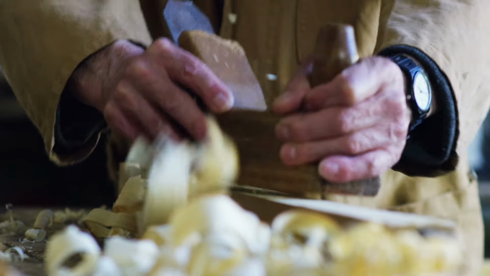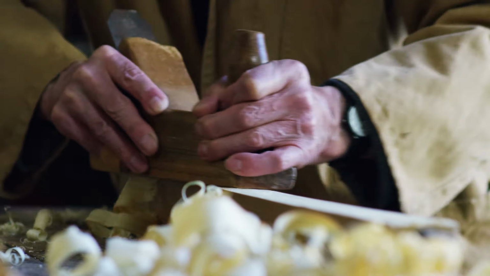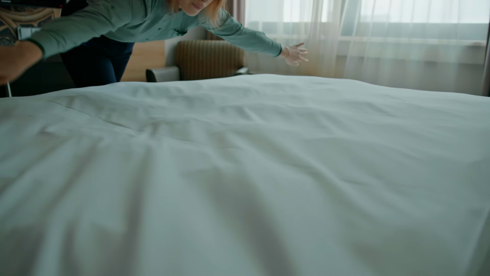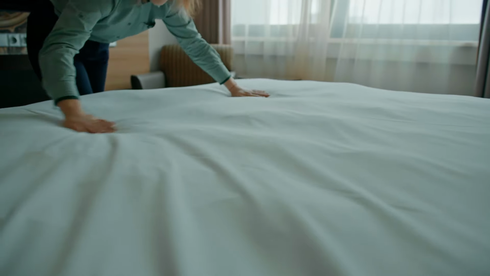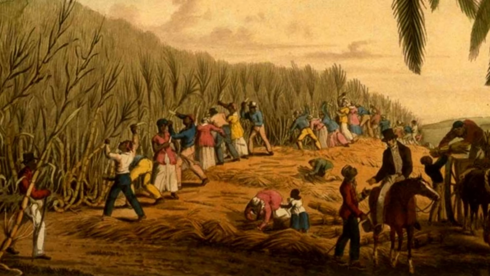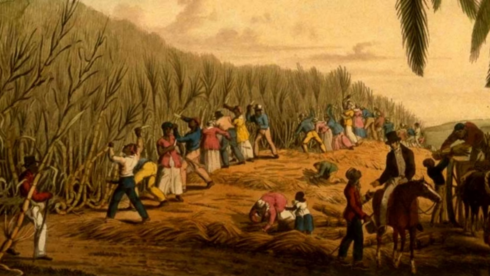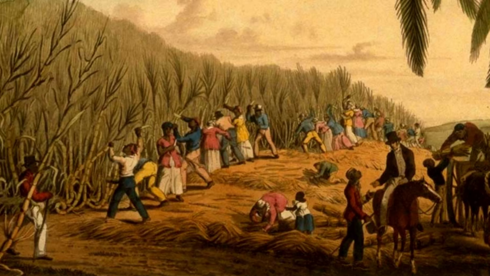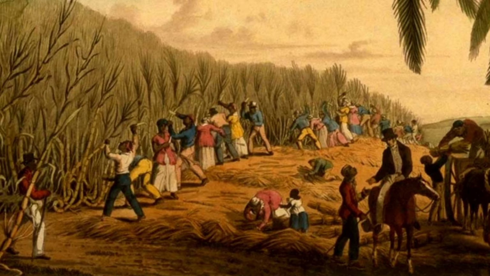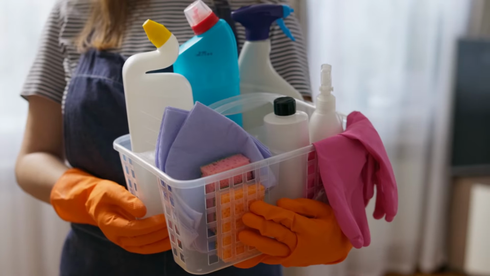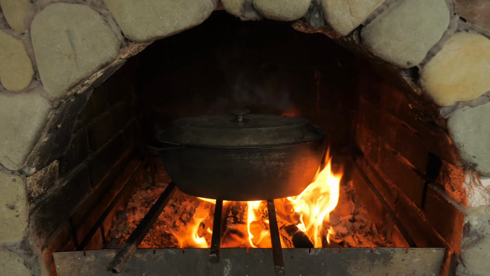Many apprentices learned a trade by living and working with a master craftsman. Indentured servants worked for a set number of years in exchange for passage to the colonies, while enslaved Africans were forced into lifelong labor. Enslaved people worked on plantations or in homes, while indentured servants were more common in early colonial settlements.